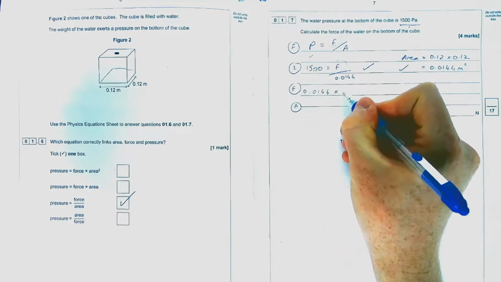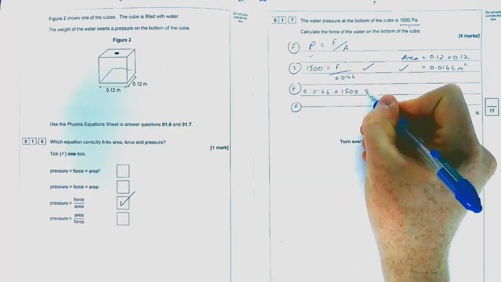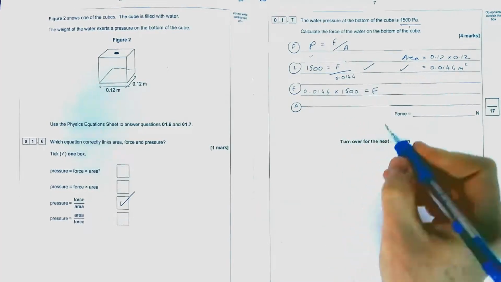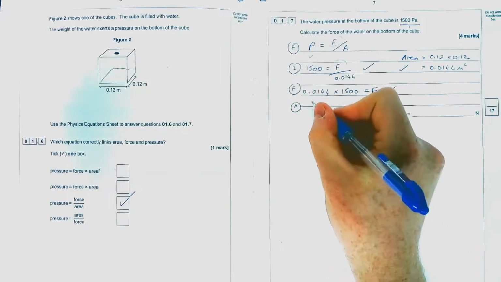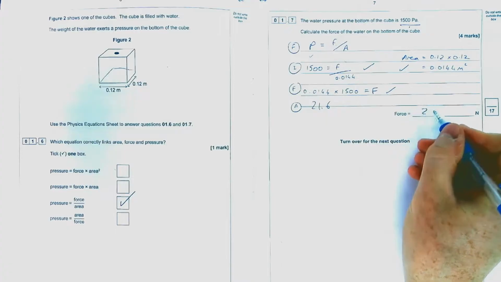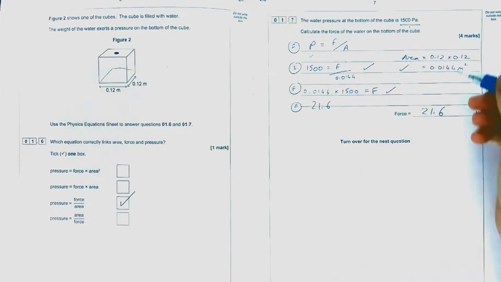So the last step to get your 4th mark is just to put that into your calculator, and it happens to be 21.6. So we write that in our answer line. 21.6 should be a nice, easy-ish 4 marks for that question. And that leads us to the end of question 1.